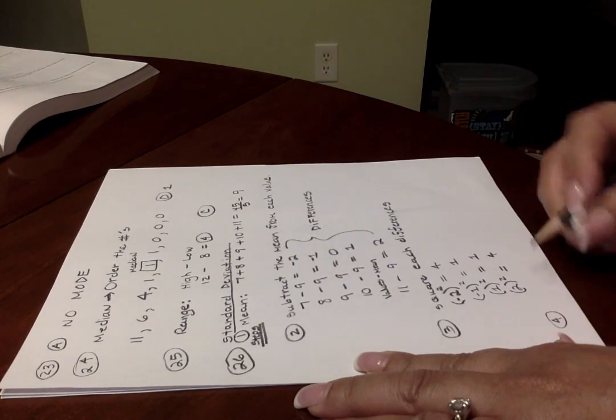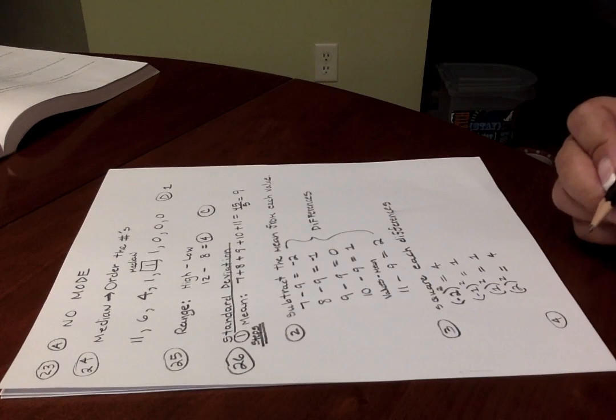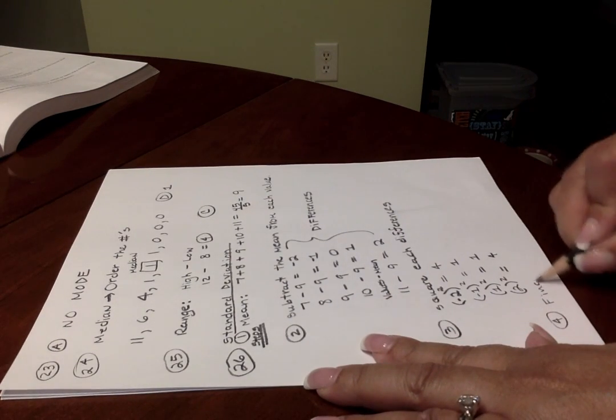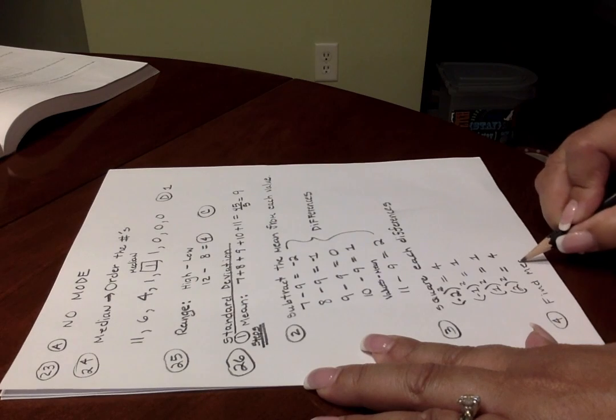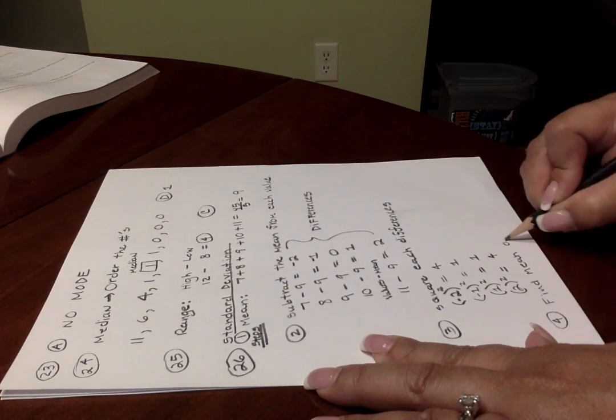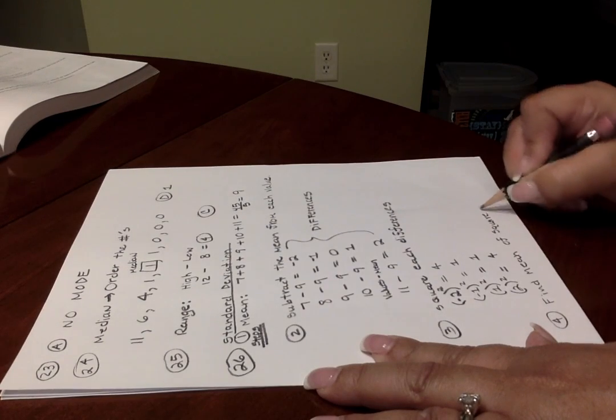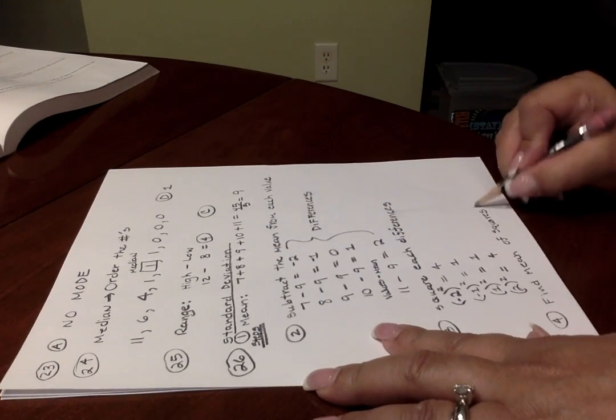Step 4. In step 4, you're going to find the mean again, the mean of the squares that you obtained in step 3.